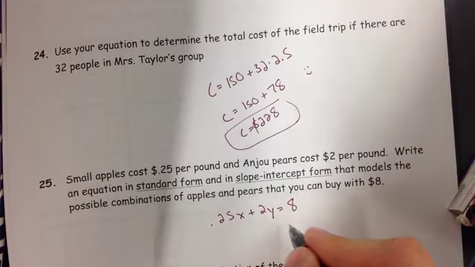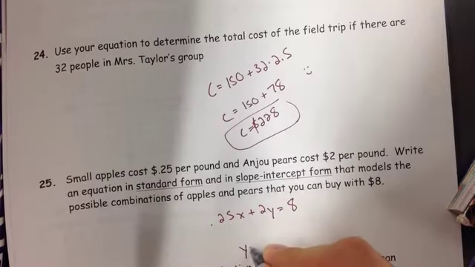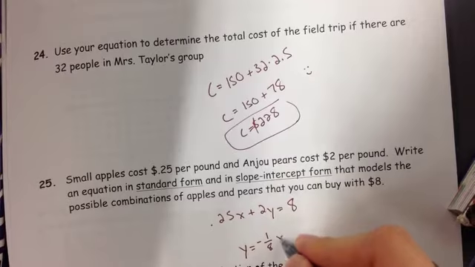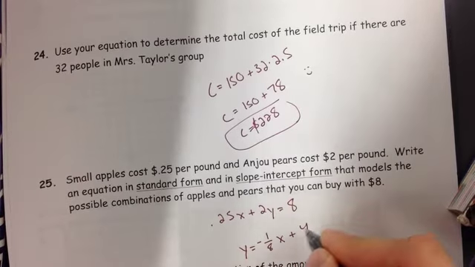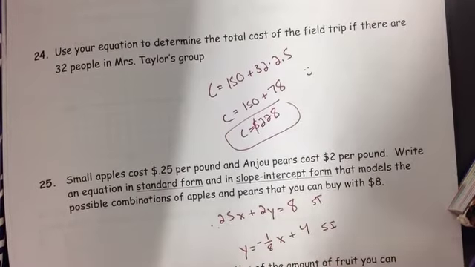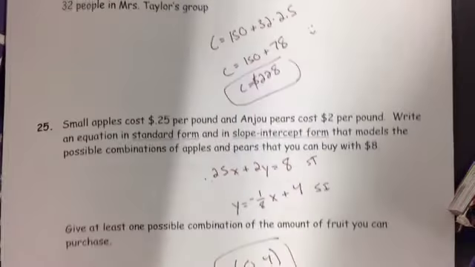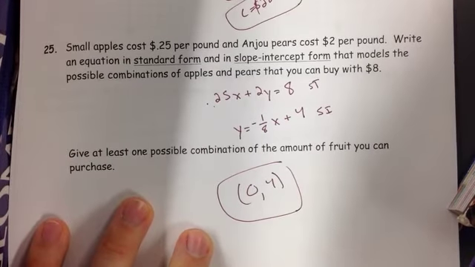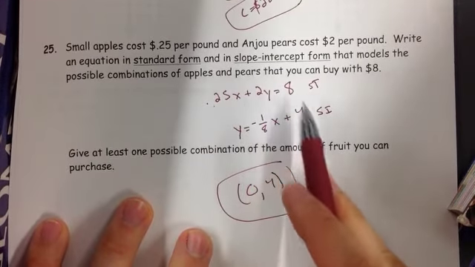So I'll subtract the x to the other side and divide by 2. I'll get y is equal to negative, that's 1 over 4, so 1 over 8 x plus 4. Taking that, subtract this, divide by 2. That'll be ours. So standard form, slope-intercept form, and then give at least one possible amount of fruit that you can buy. You could buy no apples and 4 pounds of pears. That'll work because 0 for x, 4 for y equals 8.